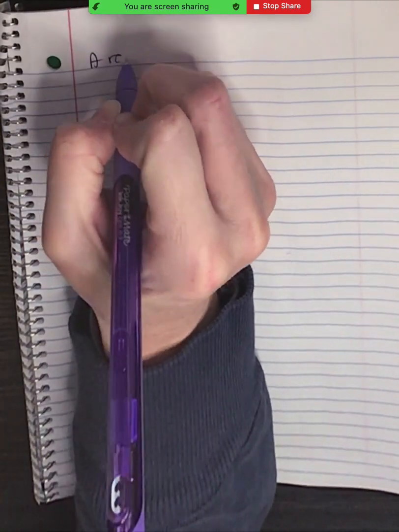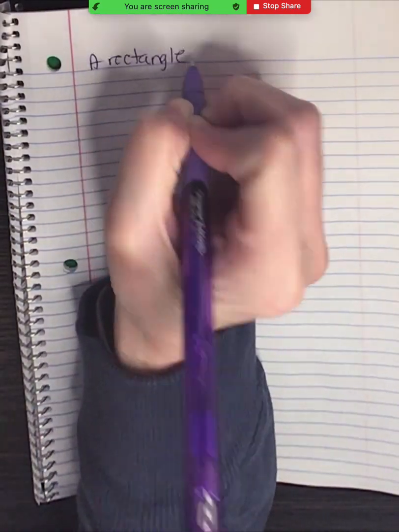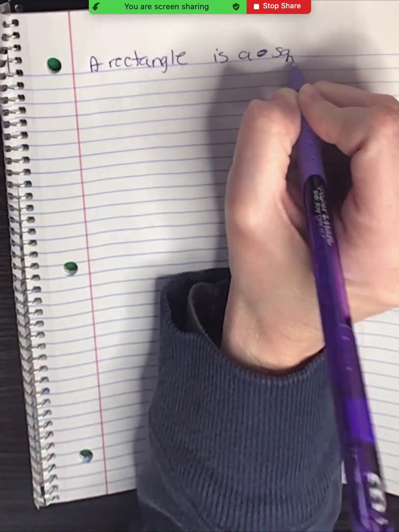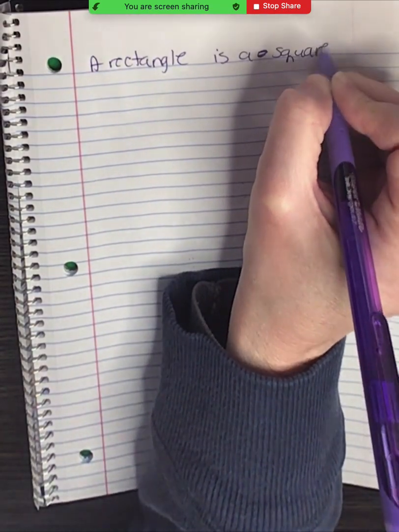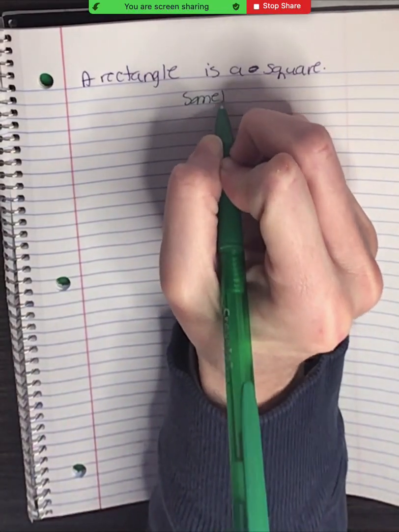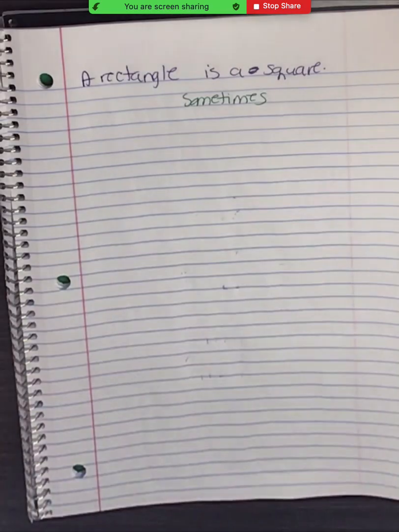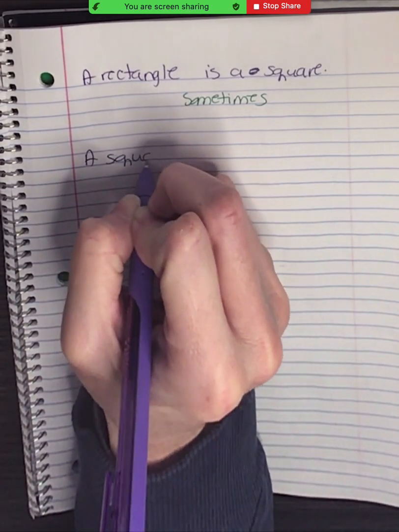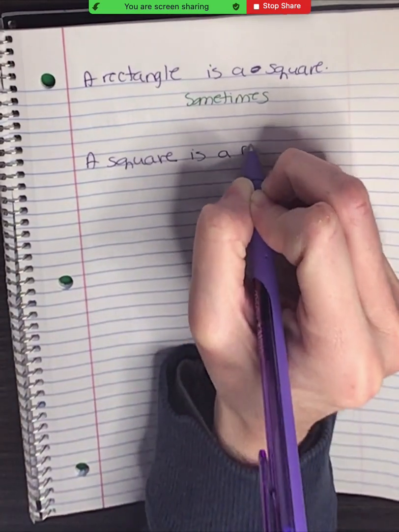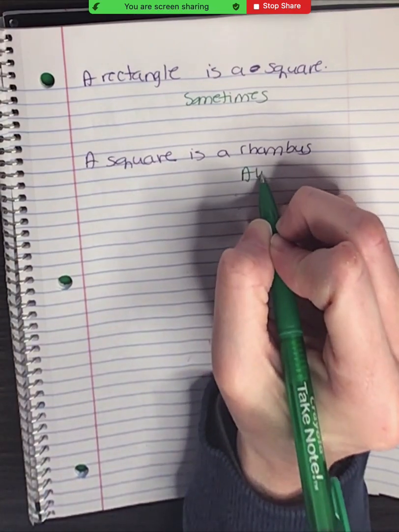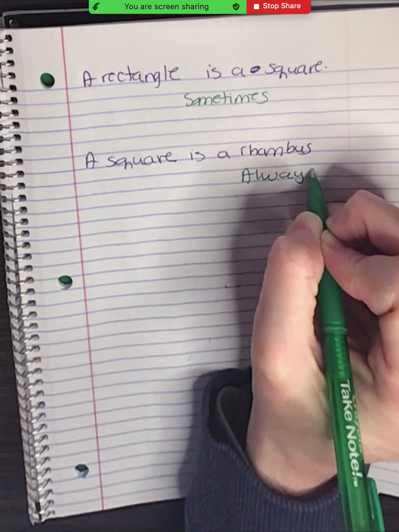So if I say a rectangle is a square, this would be sometimes true. It's not always, but it's not never. It's sometimes true. If we say a square is a rhombus, that is always true.